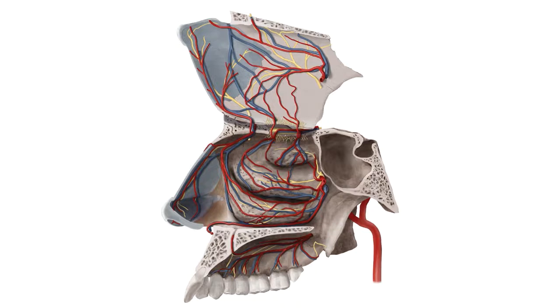So here we can see an illustration of the skull that's been bisected along the mid-sagittal plane to expose the vasculature and nerve supply of the nasal cavity. Here we can see the lateral wall of the right nasal cavity, and here we can see the medial wall which has been reflected upwards.